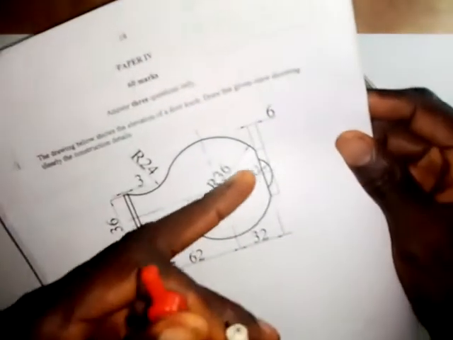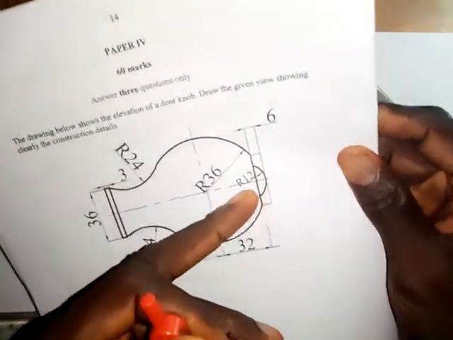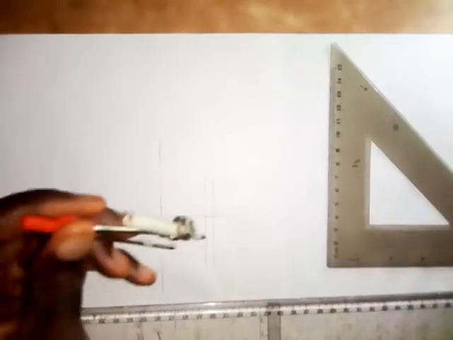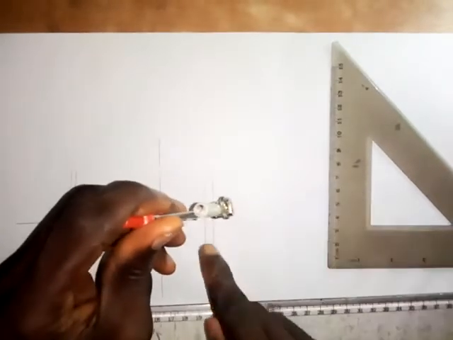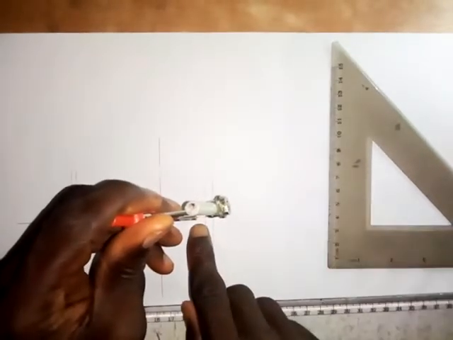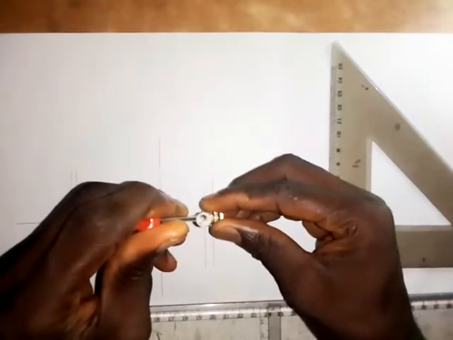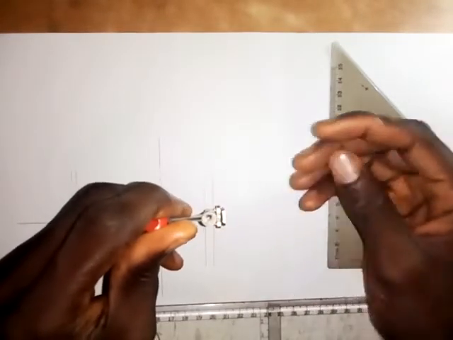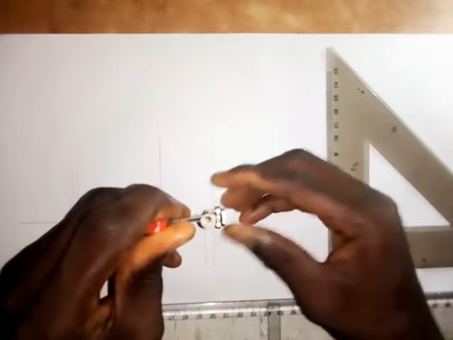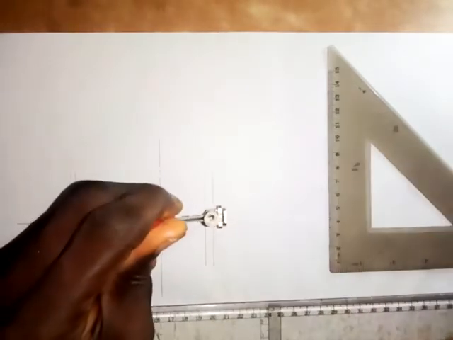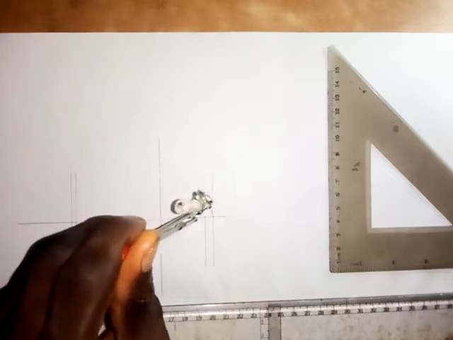So next thing that we are going to do is that I want to draw this arc. So put the pinpoint of your compass at this point on this 6 that you have taken to the left side from that 12. So I'll extend the pen point to this point here. Okay, then you draw the arc like this.